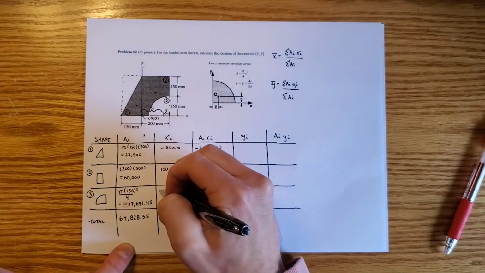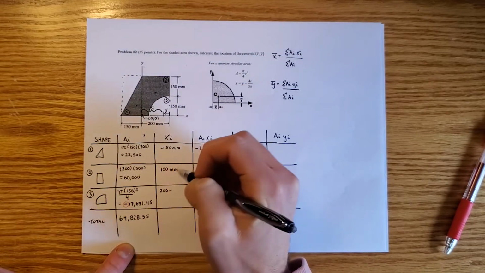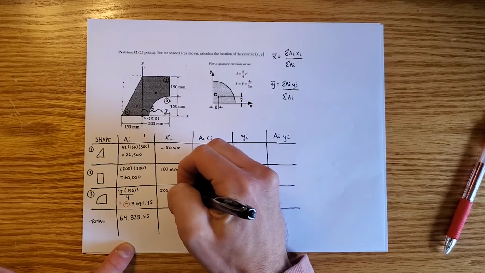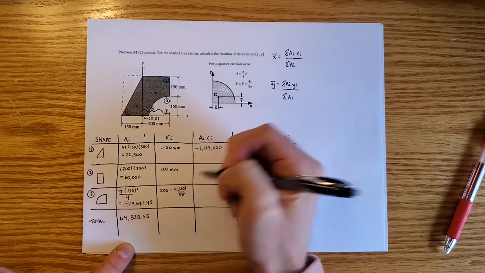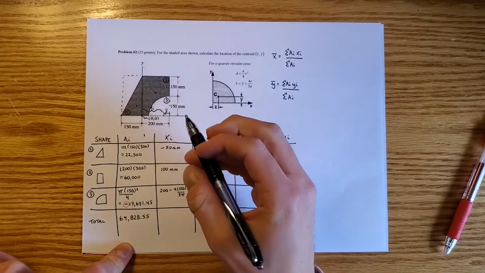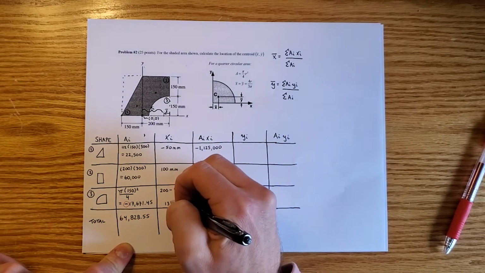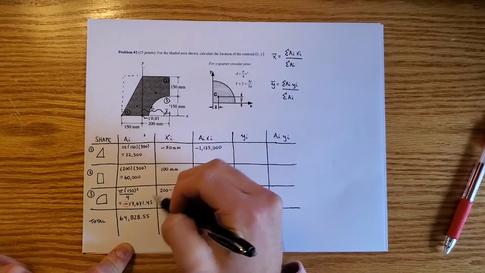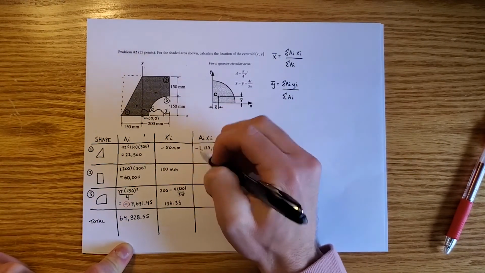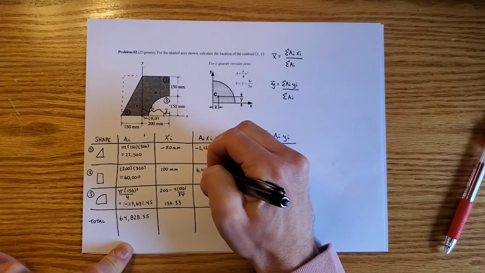So to be able to get this distance x, we'll call it xi, xi is going to be equal to 200 minus 4 times 150 over 3 pi. And when we do that math, we get 136.33. Now we can multiply Ai by xi for both of these. For our rectangle, we get Ai xi is 6 million.